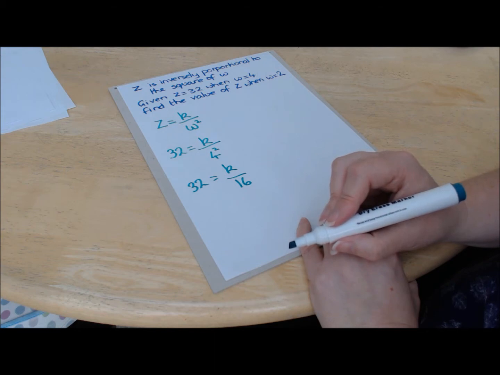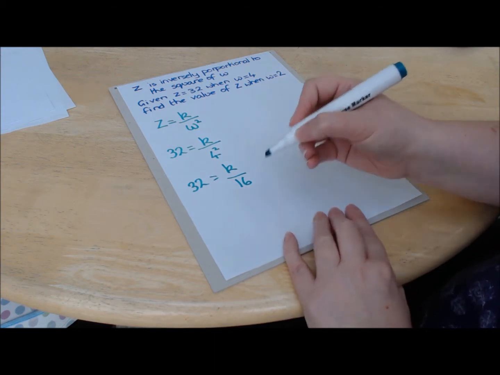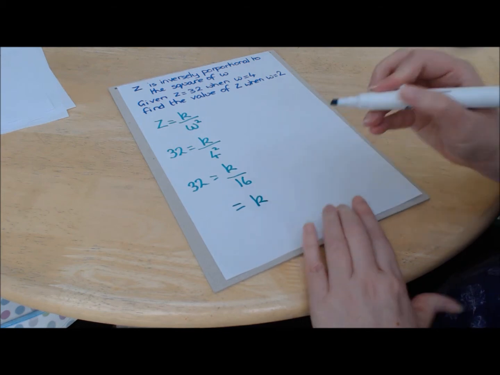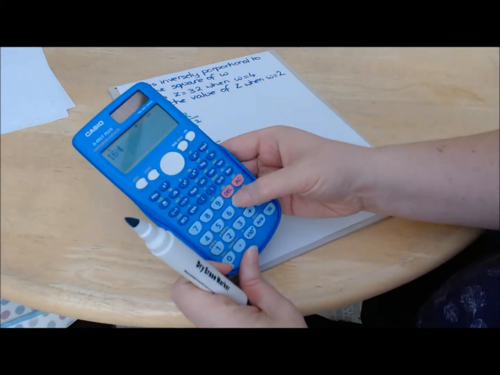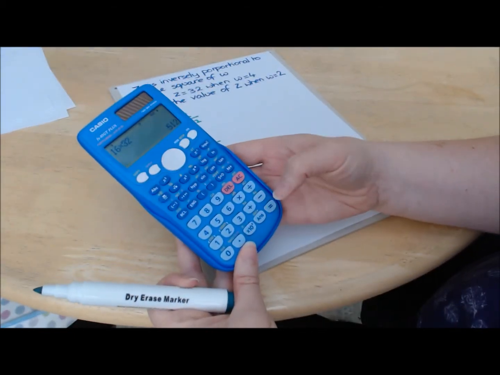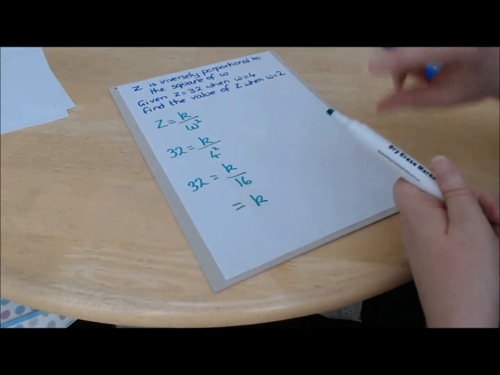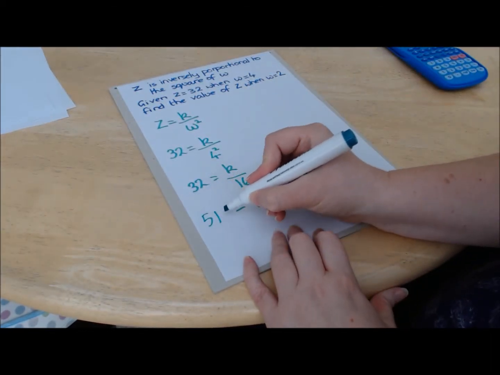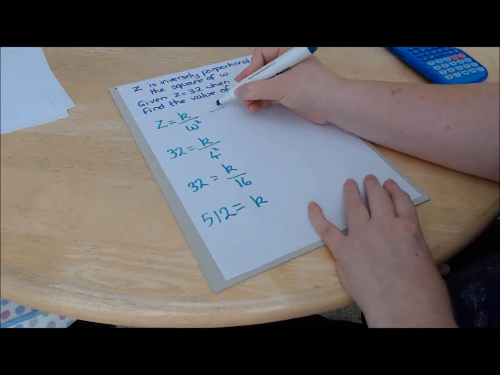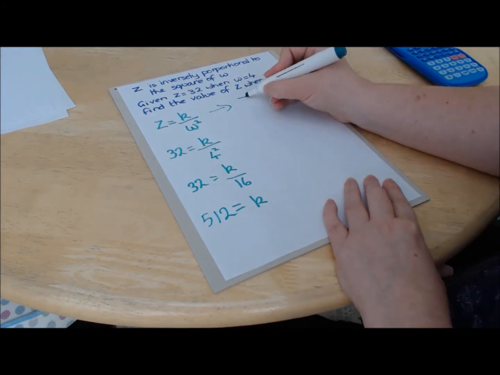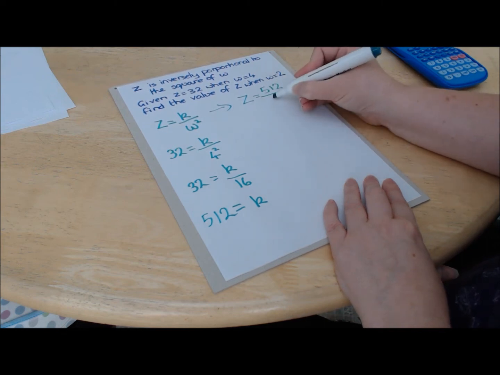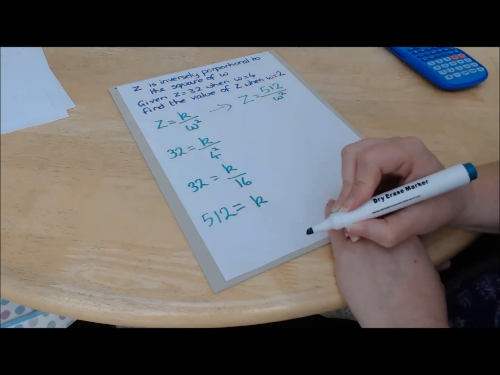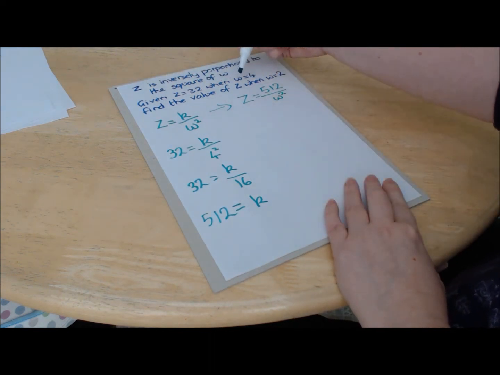What we've got to do now to get k is multiply by 16. I'm feeling a bit lazy there, so I'm going to bring the calculator in to do that. So 16 times 32 is going to give us 512. Now we put that into our original equation. So we've got z equals 512 divided by w squared. That's our equation. Now we can find the value of z when w is 2.